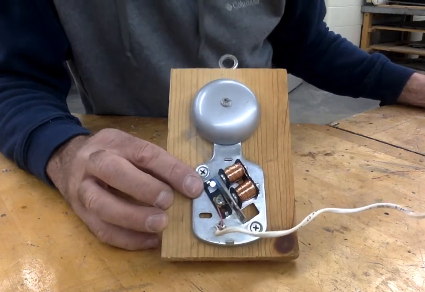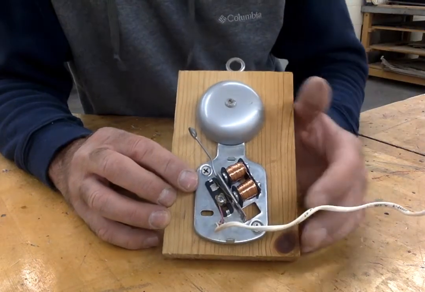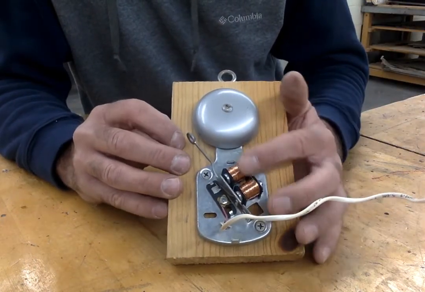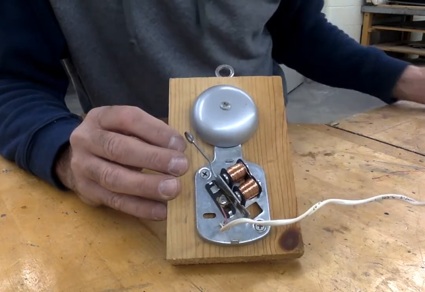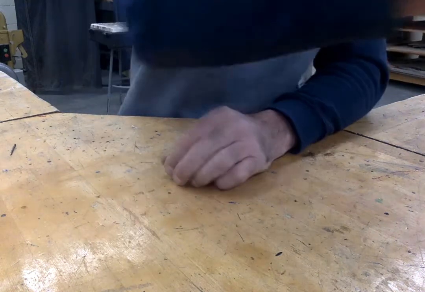You can see there's a little spark here, a little arcing where the electricity is kind of jumping across a little bit, similar to the way a spark plug works in an engine. So that's similar to a solenoid switch. You just get something to move like that. So that's our bell there.